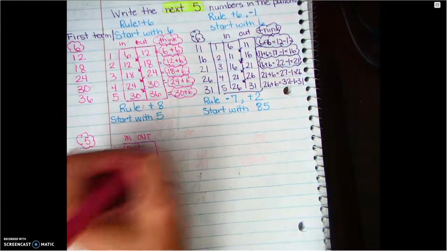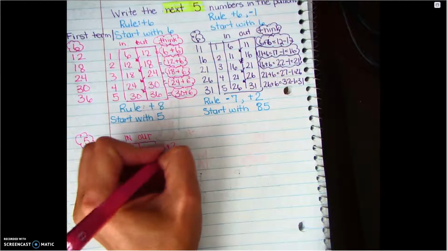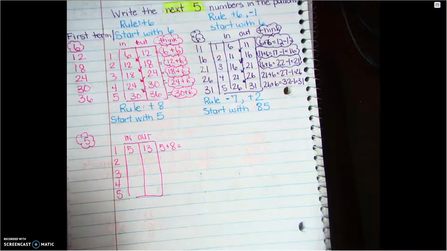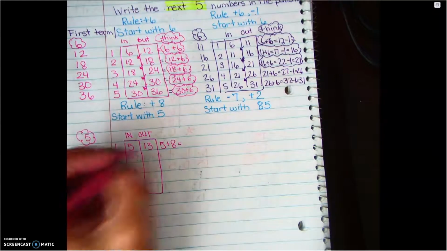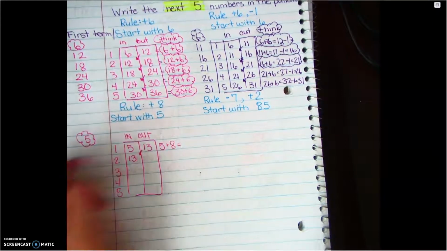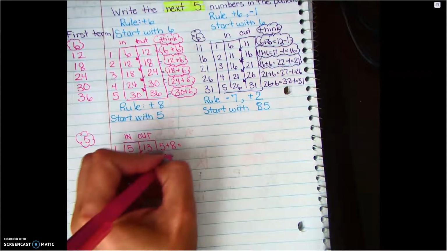Okay, then I'm going to think 5, and the rule is plus 8 equals 13. If you want to put it out here, that's fine, but you got to remember to put it in here too. So then I draw my arrow, 13. So then 13 plus 8.